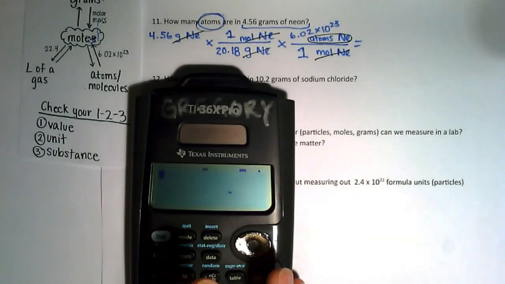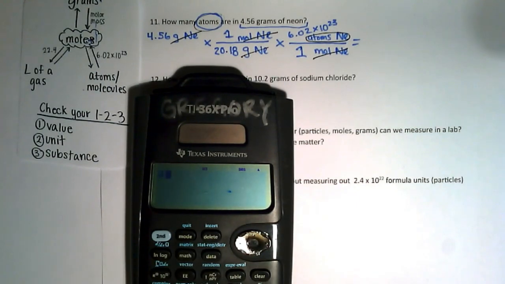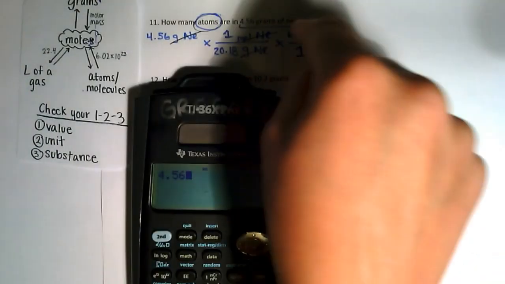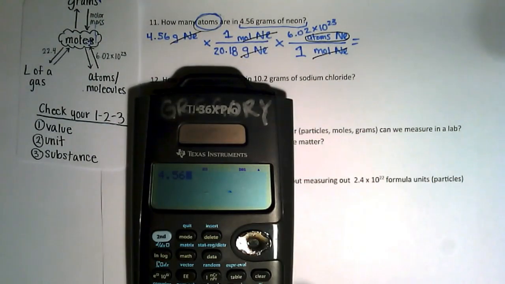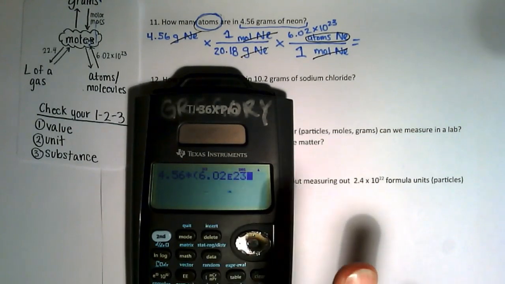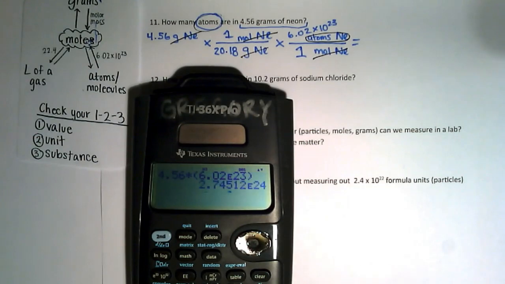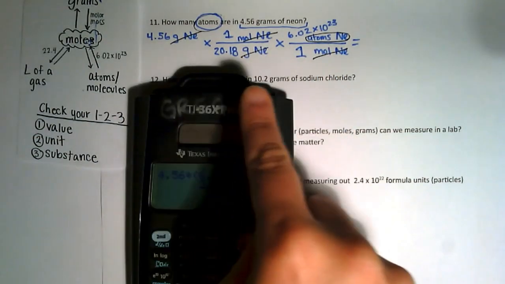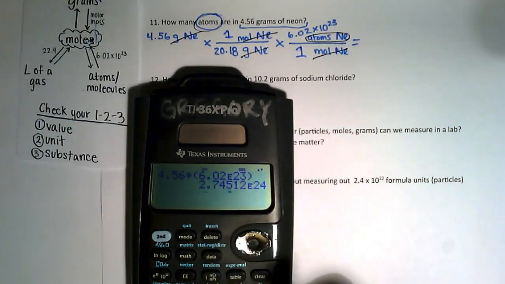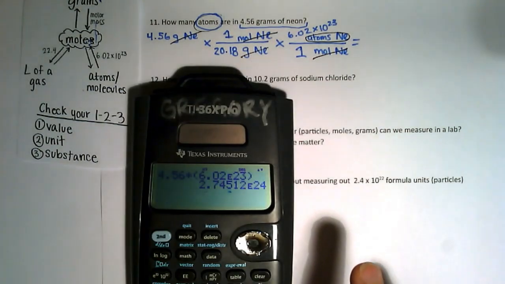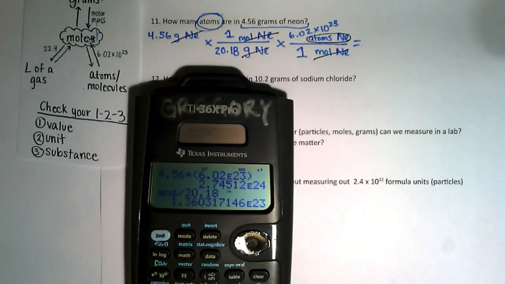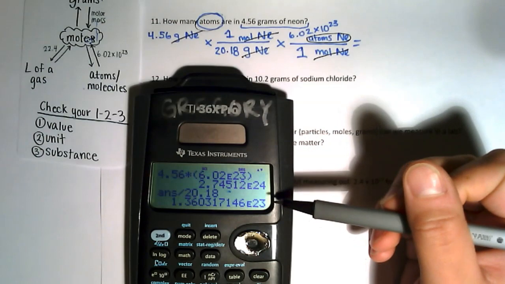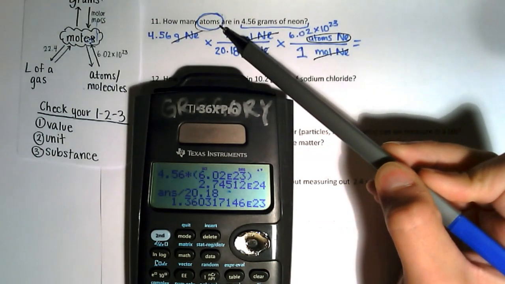So we need our calculator. We're going to put 4.56 and multiply it by everything on top. So times 1, we don't need to do, times 6.02 e to the 23rd. Okay, hit enter. And then we're going to divide by everything in the denominator. So divided by 20.18. And then my answer is a really big number, which is to be expected because we're getting atoms of neon.